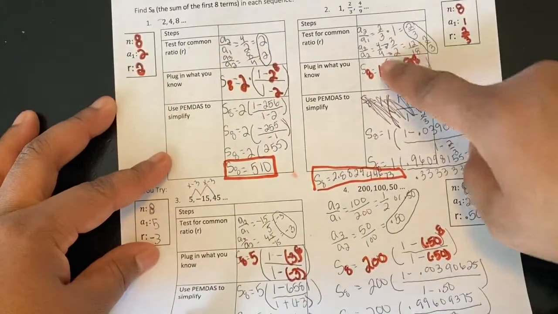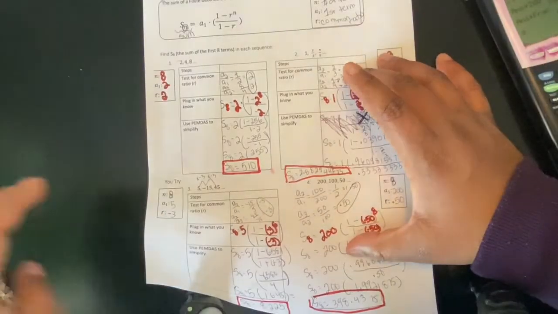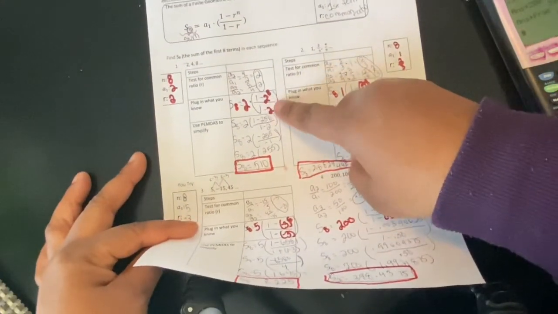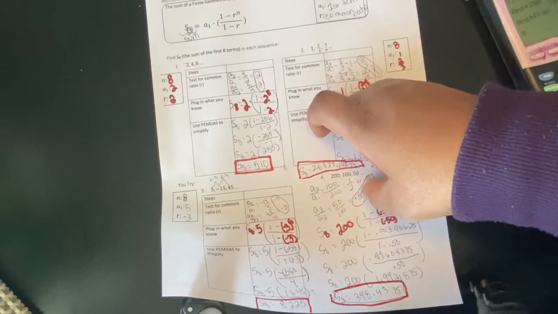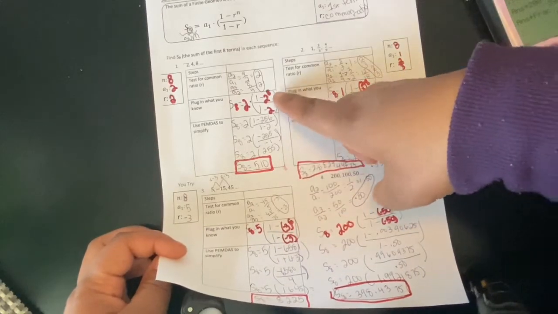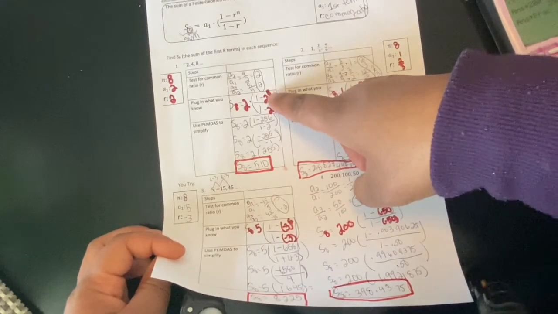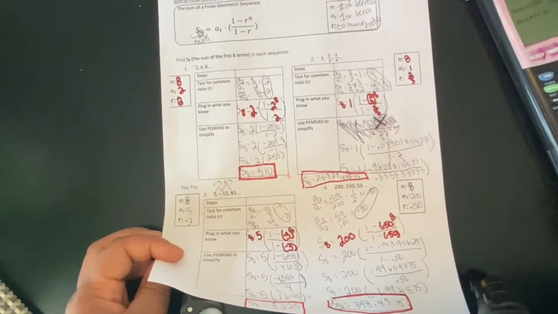Again, numbers 2 and 4 were a little bit more complex because they had to deal with fractions. But, ladies and gentlemen, really, if you think about it, all you're doing is plugging in what you know and doing PEMDAS. Okay, always start with your exponent. Then simplify your numerator and denominator. And then multiply. That's it.